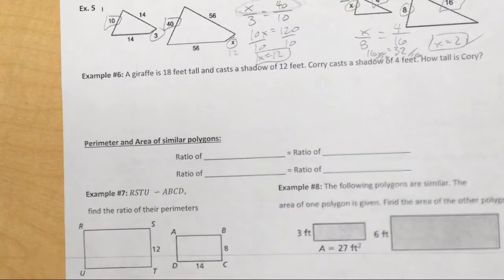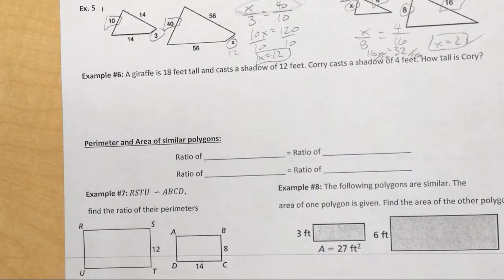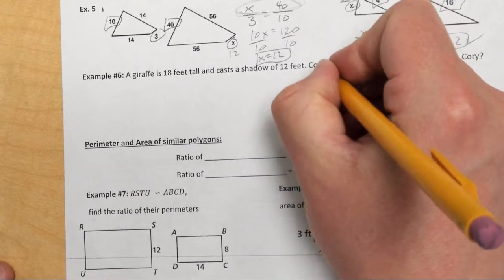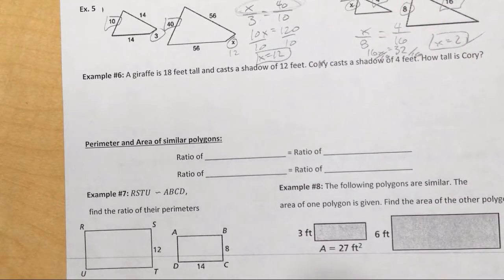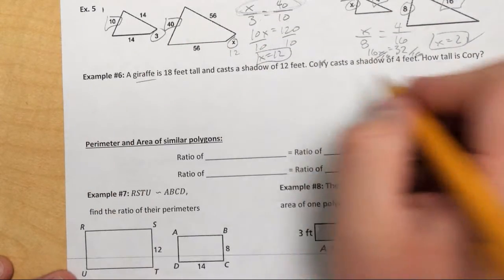Moving on, example 6. A giraffe is 18 feet tall and casts a shadow of 12 feet. Corey casts a shadow of 4 feet. How tall is Corey? So notice Corey's misspelled here, so be careful. So basically what we have is we have two shapes. We've got a giraffe and we have a person.